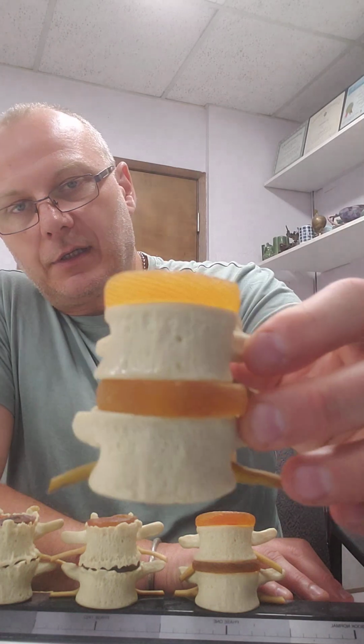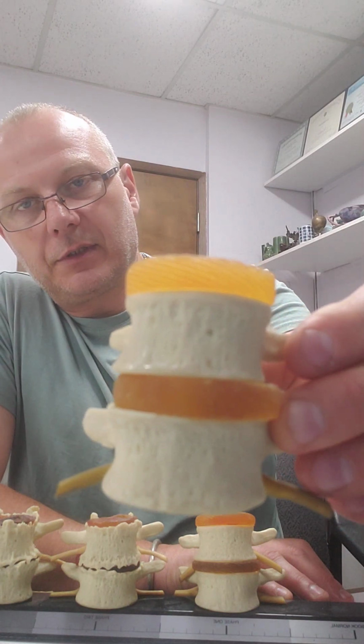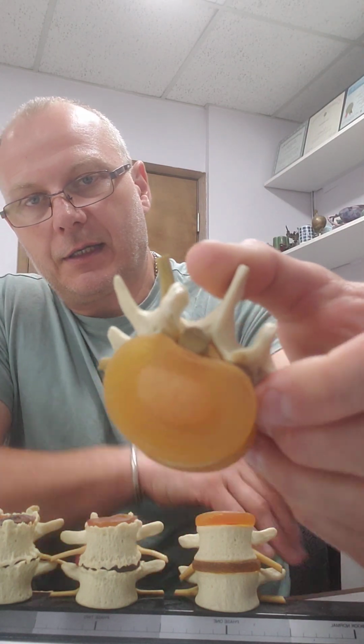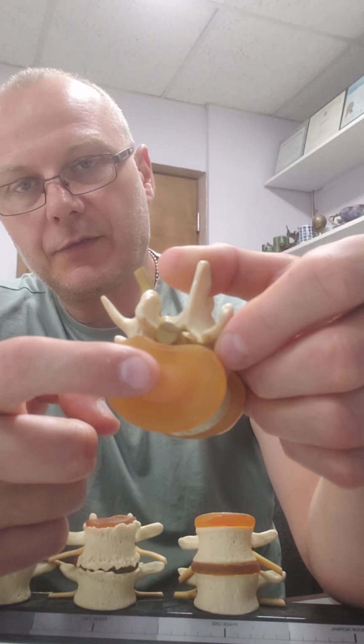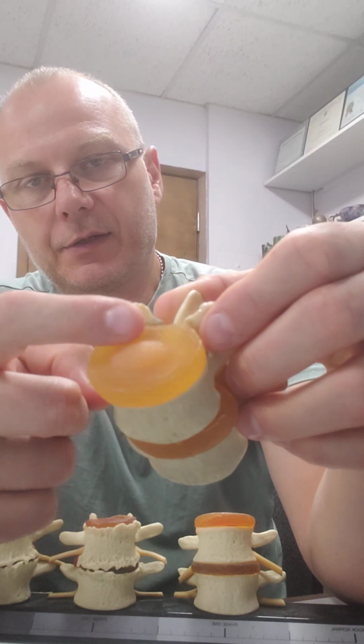I'm going to show you up close. This is probably not going to be a short video. It's going to be longer than 10 minutes, so maybe I'll post it on a regular YouTube channel. So this is what the normal vertebral body with the disc looks like. Inside is the nucleus, and this is the disc.